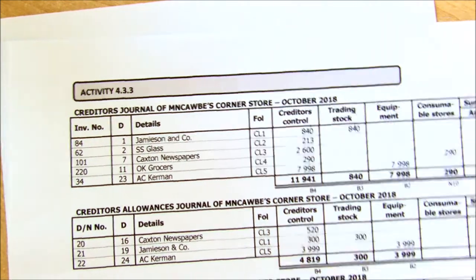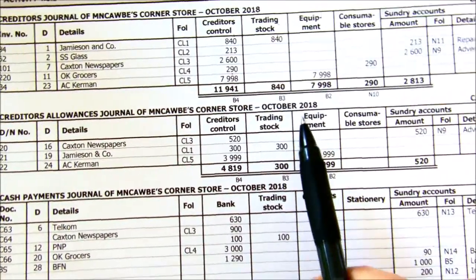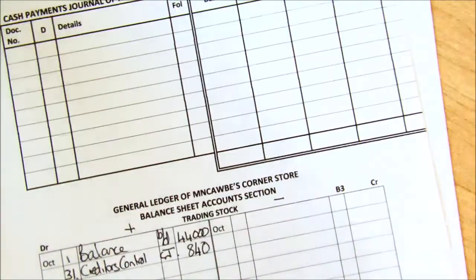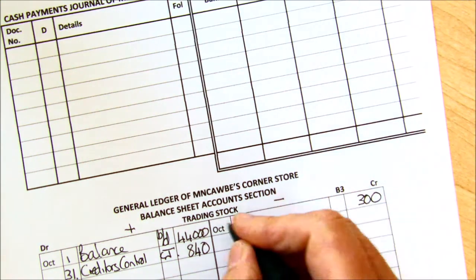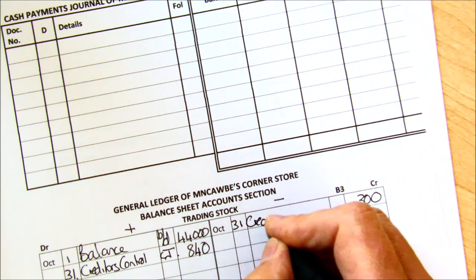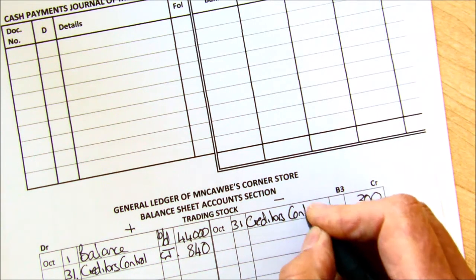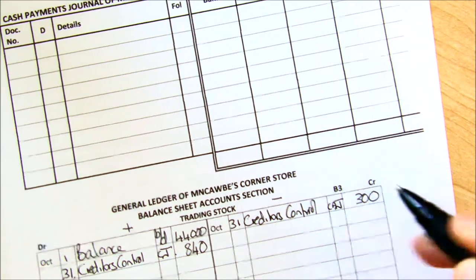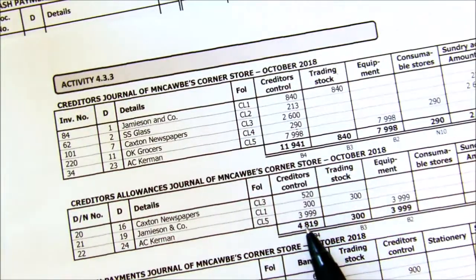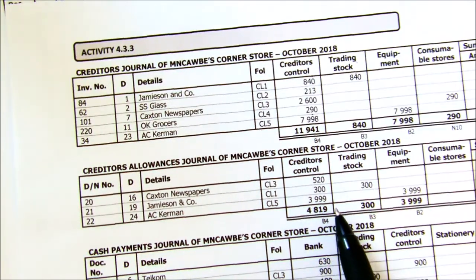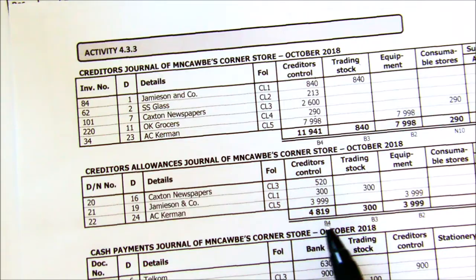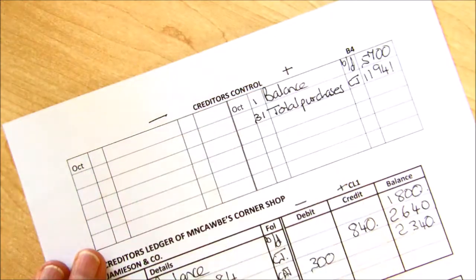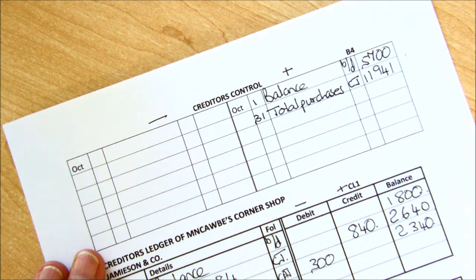All right. If I move into the allowances journal, I return some trading stock. So my trading stock is going to go down. I'm minusing out 300. And I return that to my creditors. So it's creditors control, CAJ. Now that 300 Rand there is part of this total. And this is the total amount that I'm getting as an allowance from my creditors. I'm reducing the account. I've returned goods to them, so I won't be paying them for that.